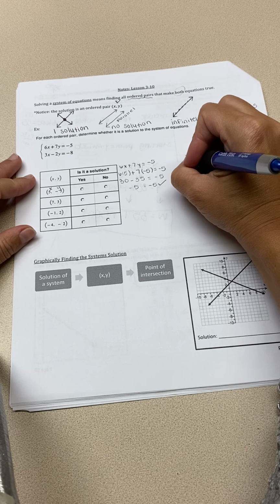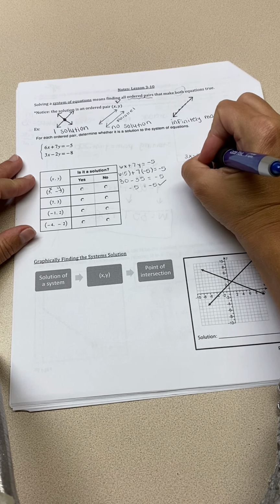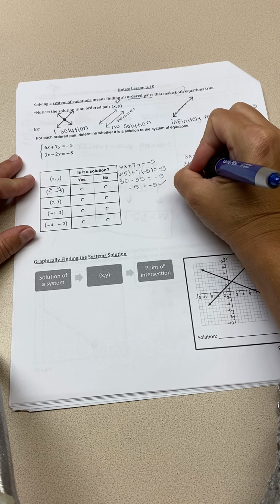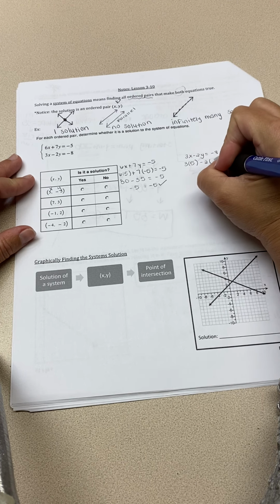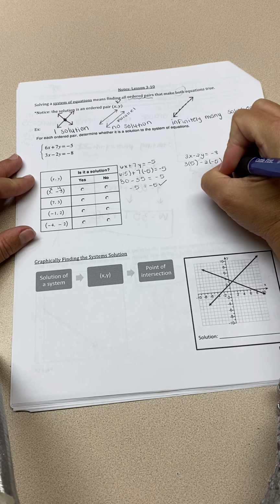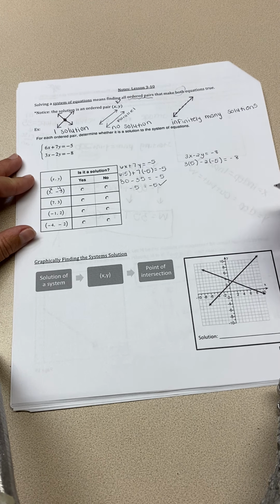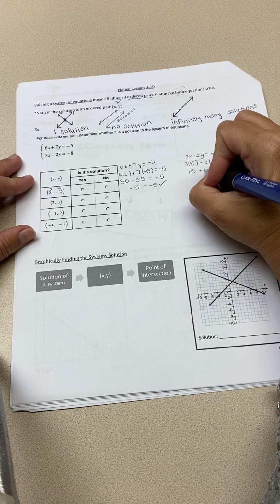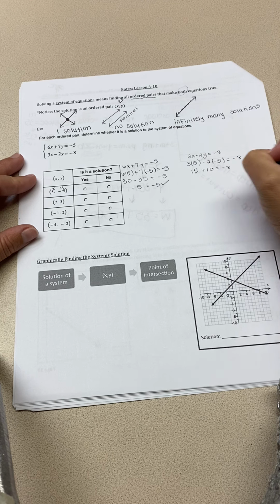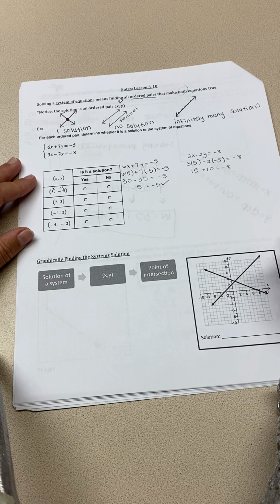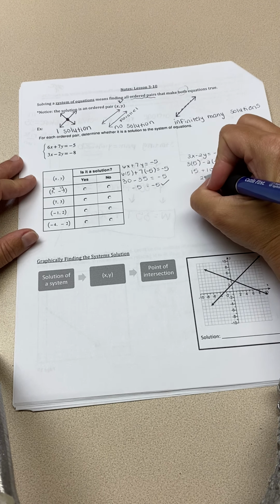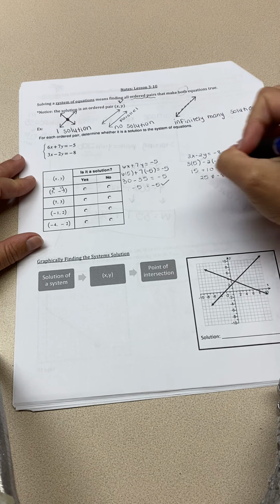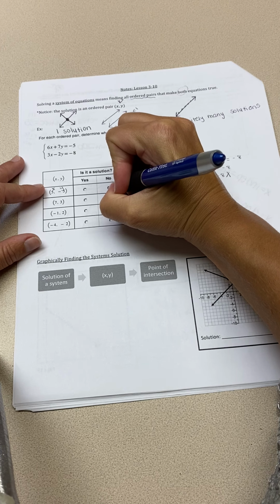So 3x minus 2y equals -8. Plugging in 3 times x is 5, minus 2 times y is -5. Does that equal -8? 3 times 5 is 15. -2 times -5 is +10. So 15 plus 10 is 25. 25 does not equal -8. So because that does not equal, this is not a solution. It does not work with that second line.